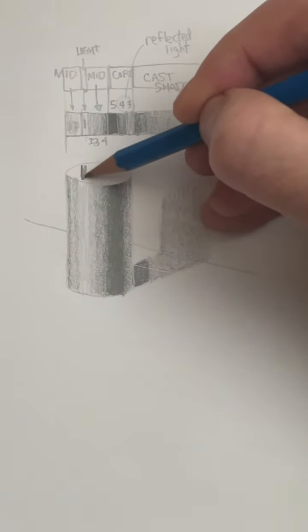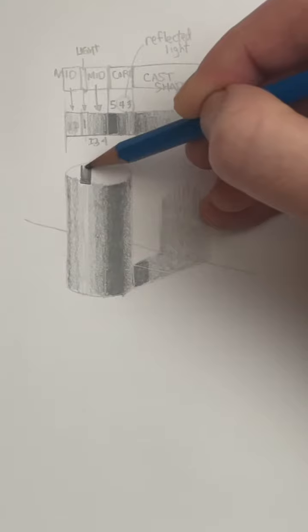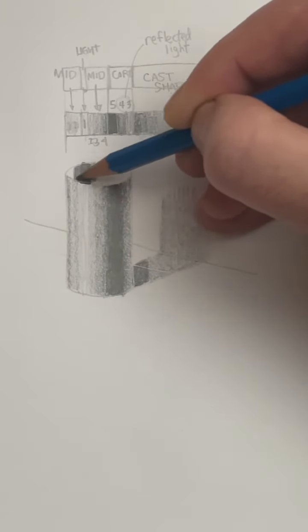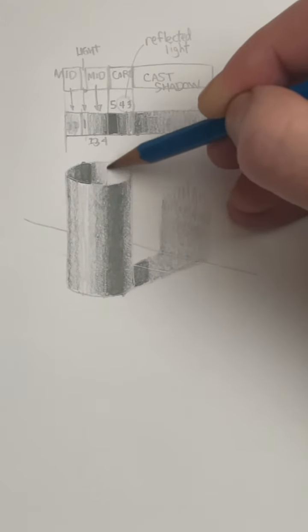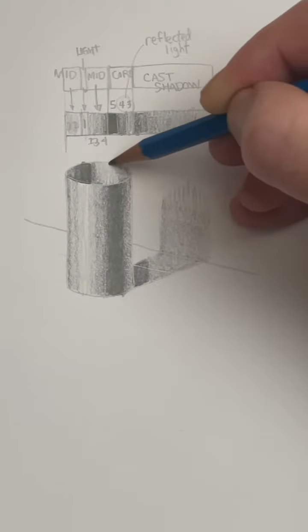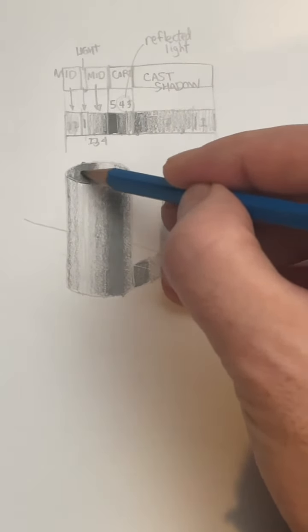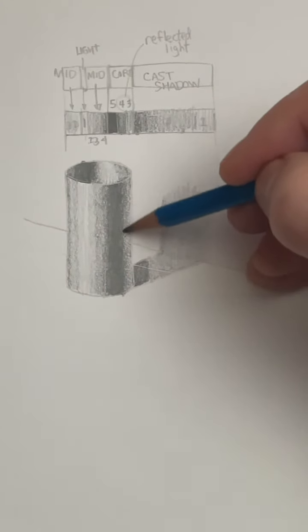If you want to turn your cylinder into a hollow cylinder, then you're going to reverse the lighting conditions. So it's the same idea, 5, 4, 3, 2, 1. It's just going to be on the opposite side, and that's just because the light isn't hitting on the same side. It's going to give an effective illusion.